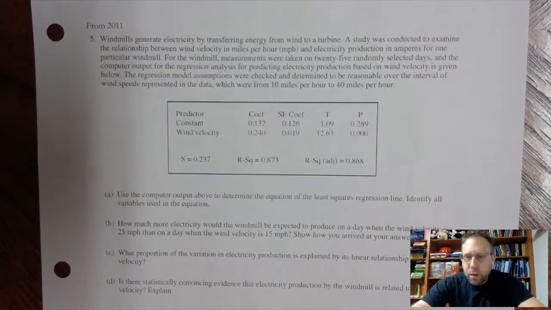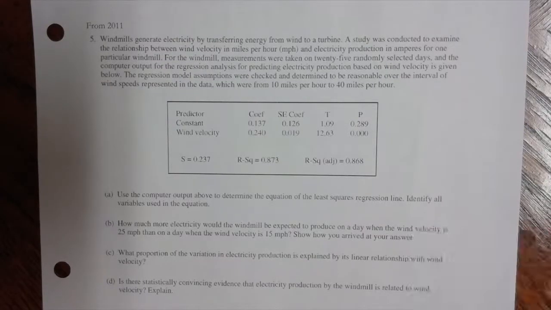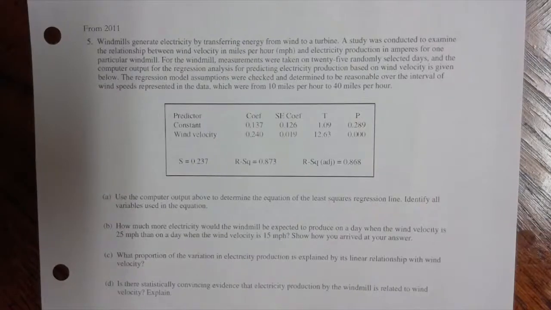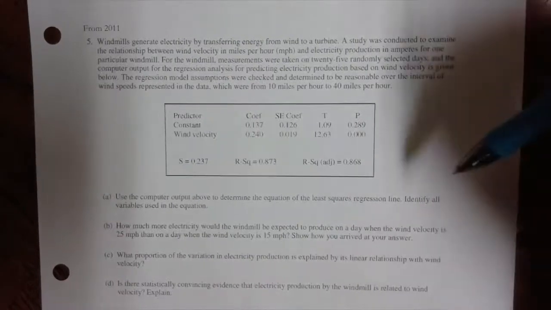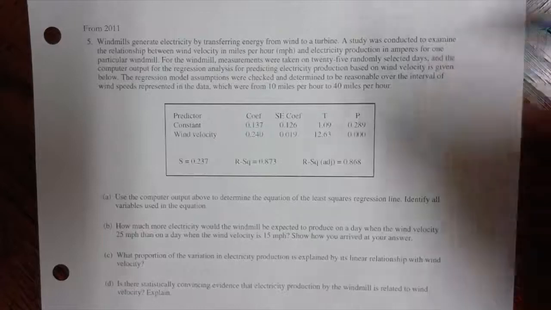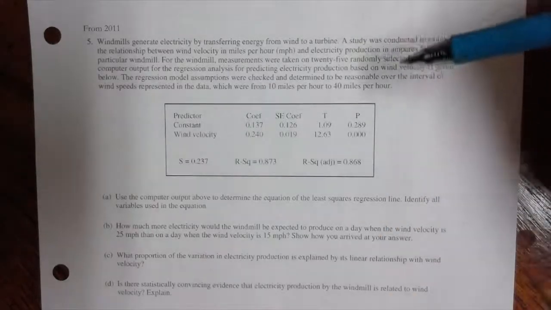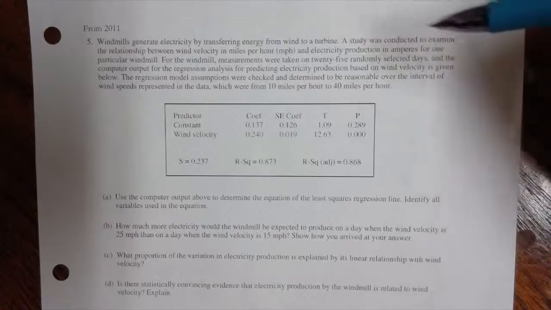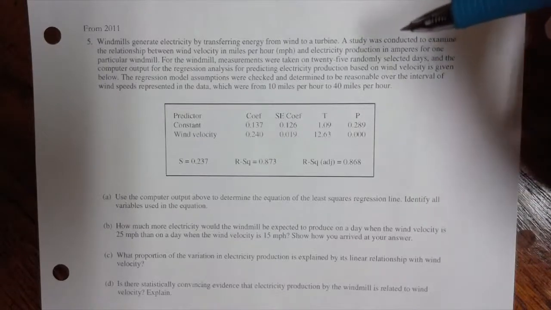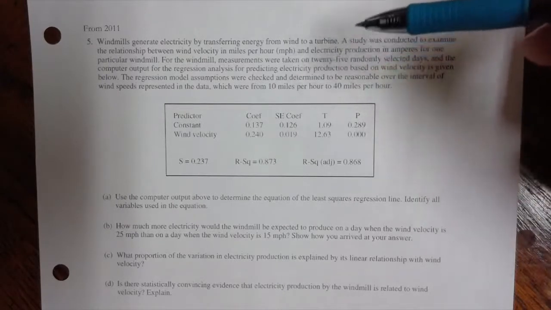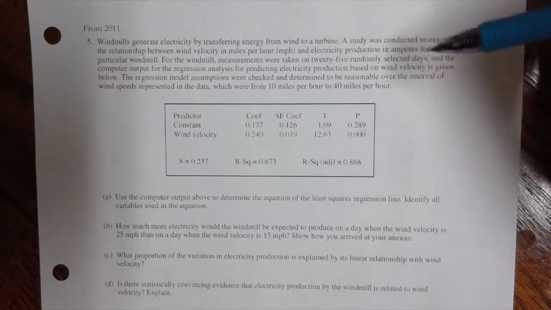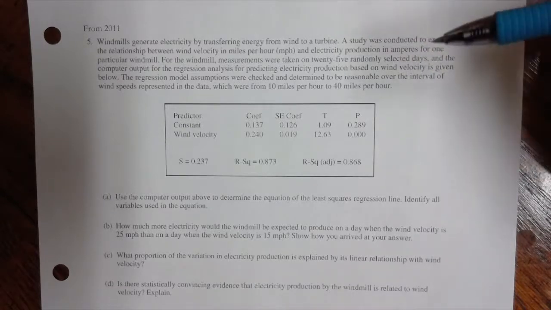So thing you'll notice, this one has, like a lot of AP questions, a lot of text to sift through from the beginning here. Windmills generate electricity by transferring energy from wind to a turbine. A study was conducted to examine the relationship between wind velocity in miles per hour and electricity production in amps for one particular windmill.